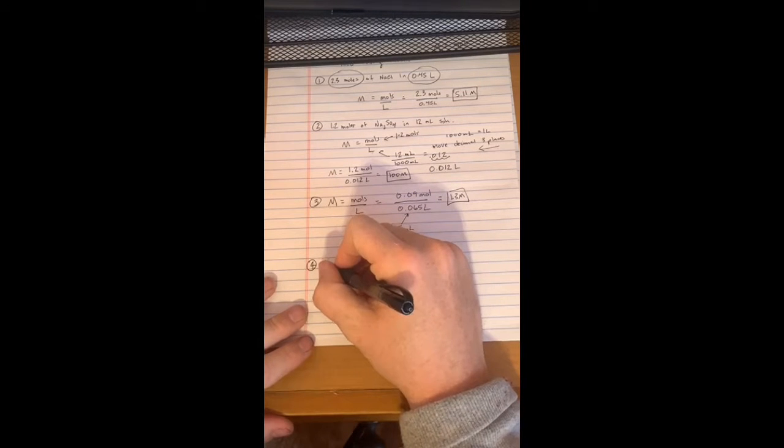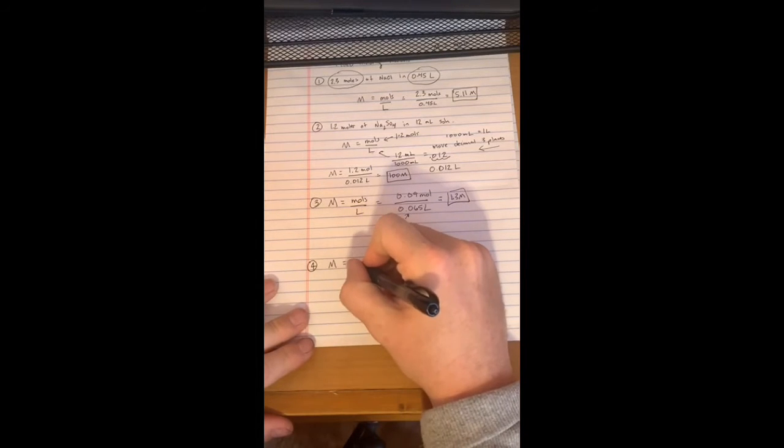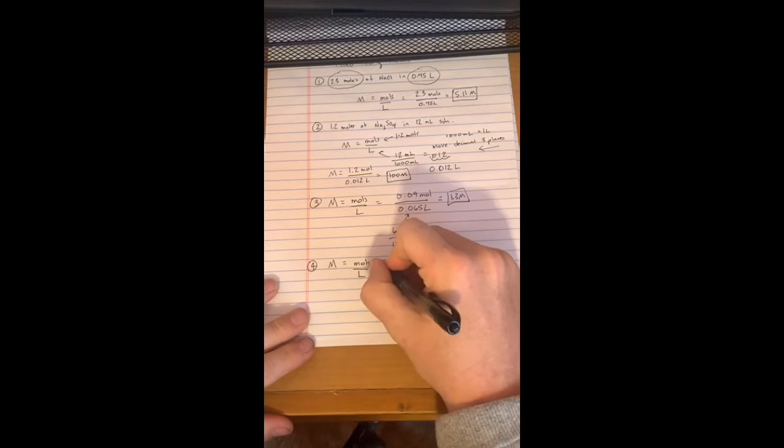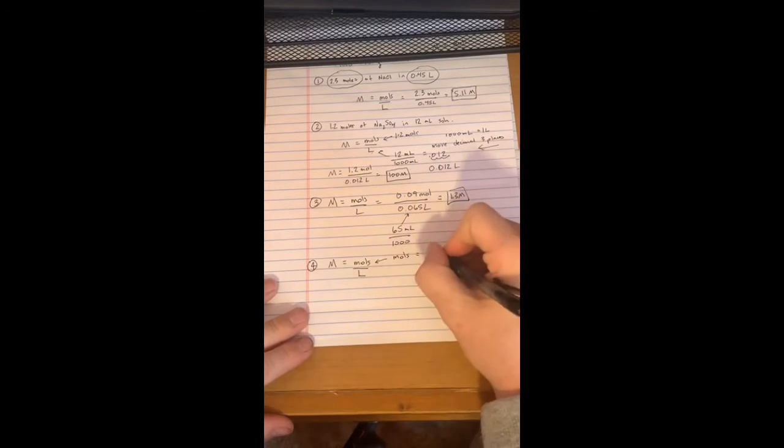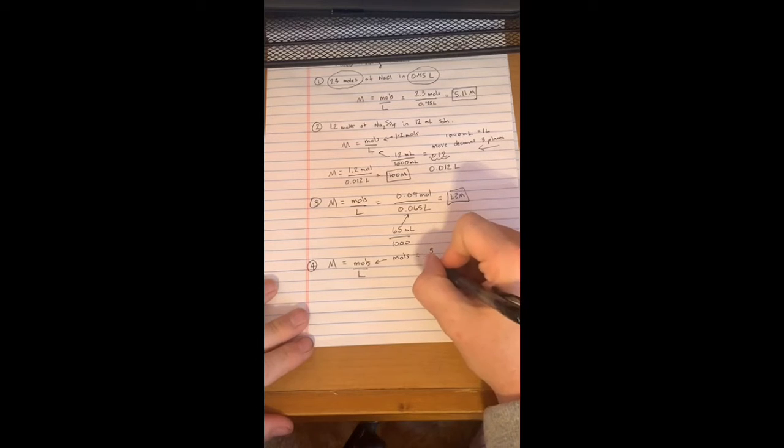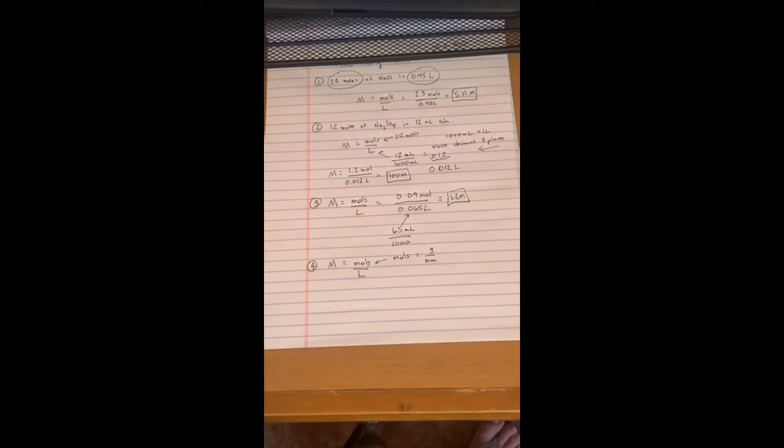120 grams. This one's going to be a little bit different because we have grams now. So molarity equals moles divided by liters. Remember with the mole quantity that moles is equal to grams divided by the molar mass of the substance.